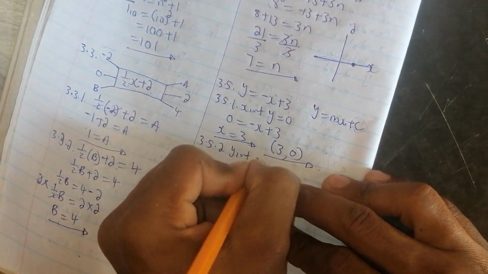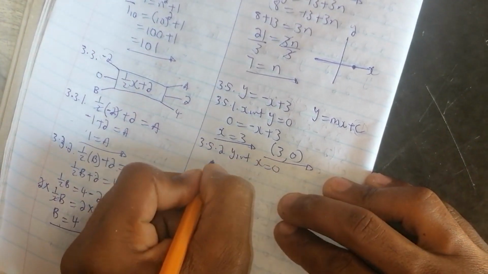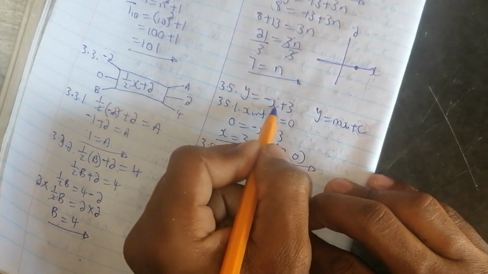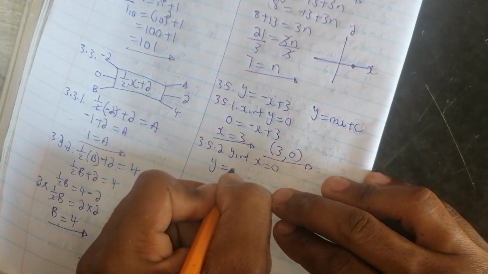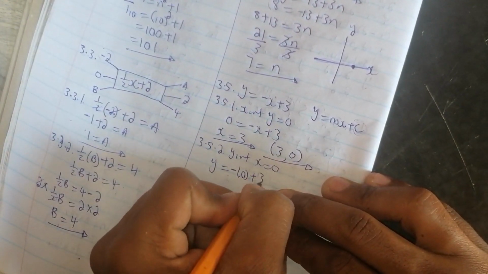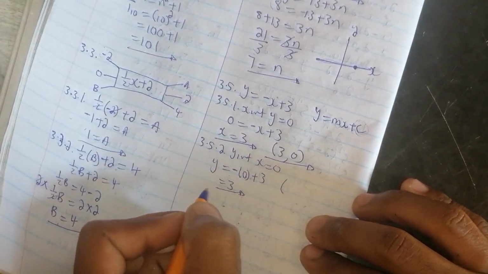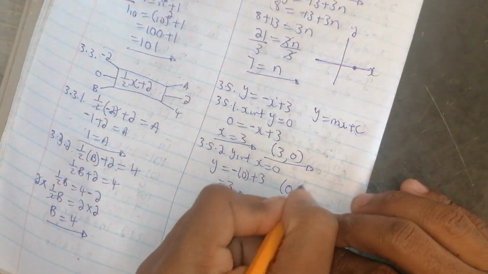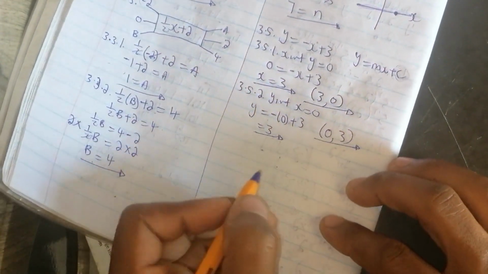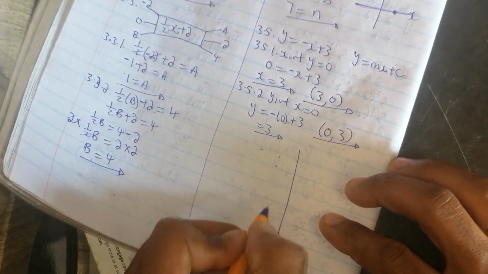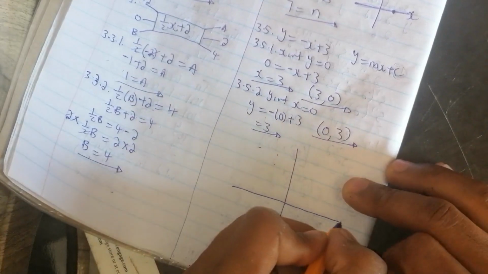So y-intercept, x equals 0. Y equals, where we see x, we write in 0 plus 3, which is 3. So when x is 0, y is 3. Very important. So let's draw the graph.